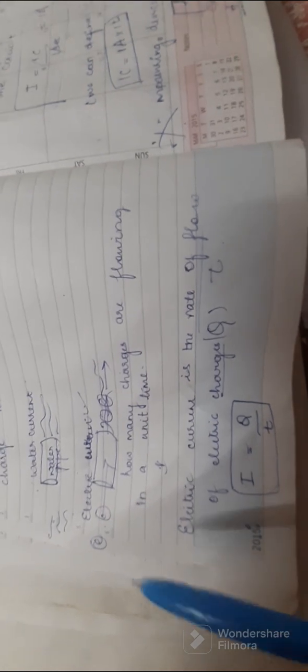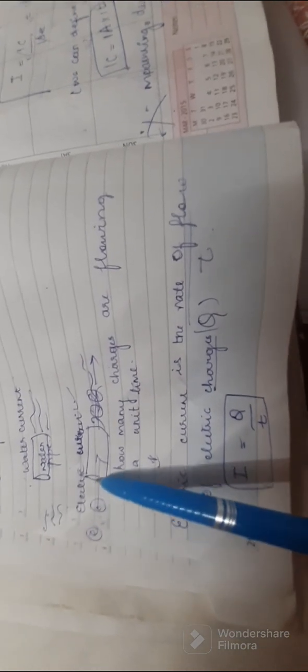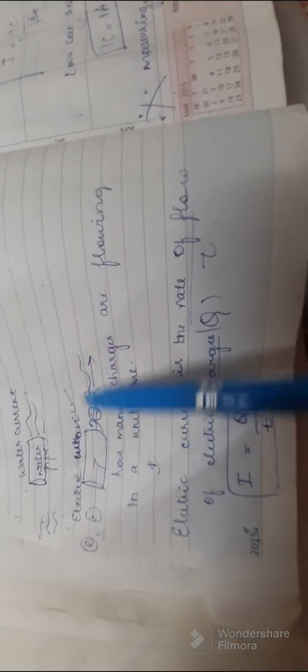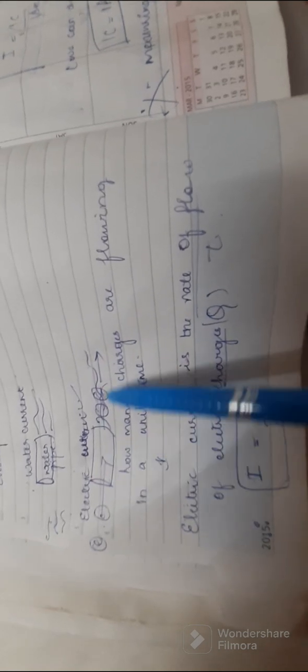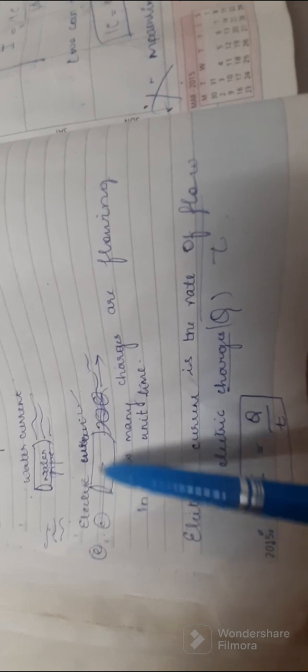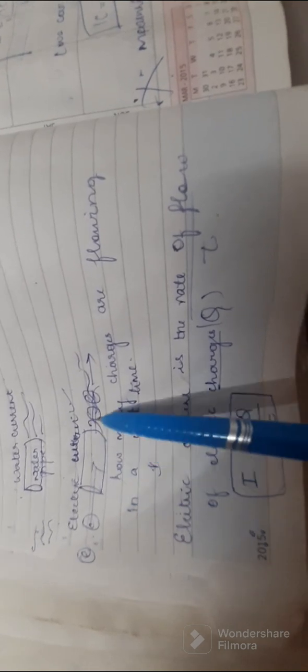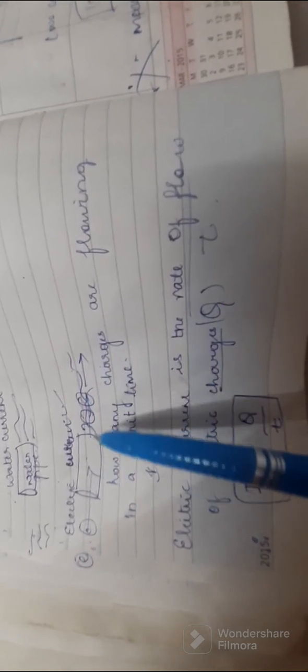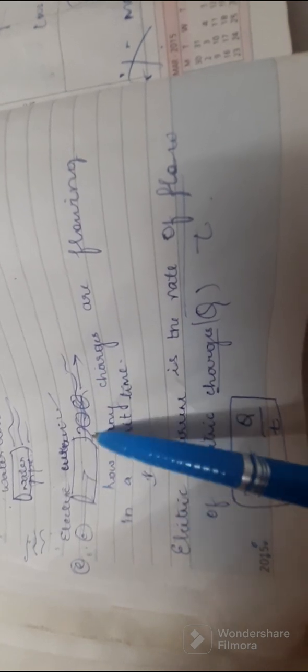Similarly, in the case of electric current, what happens? The flow of charges, like how many charges have flowed from here to here at the start and the beginning, is known as electric current. So how many charges are flowing in a unit time, or at a certain point of time, that is known as electric current. So electric current is nothing but how many charges have flowed in a unit time. So electric current is the rate of flow of electric charges.